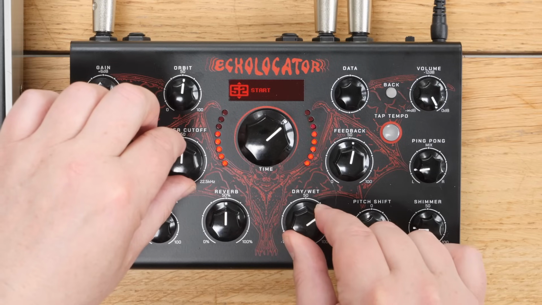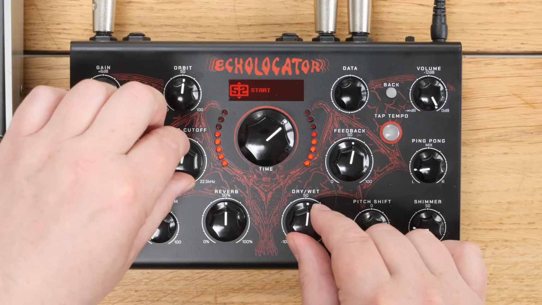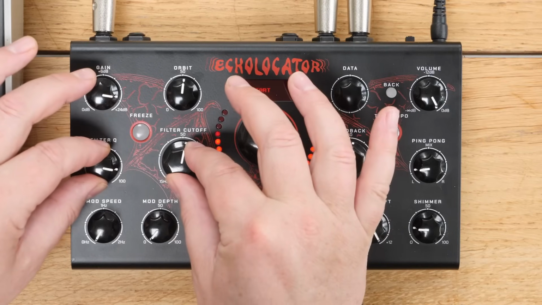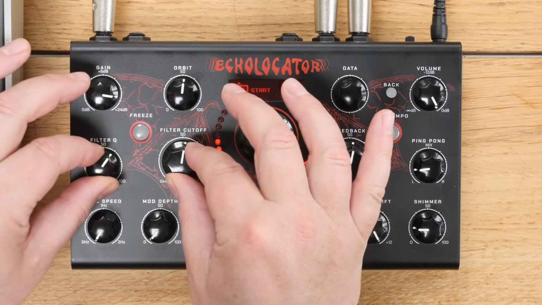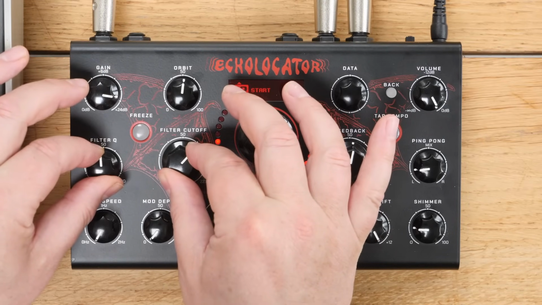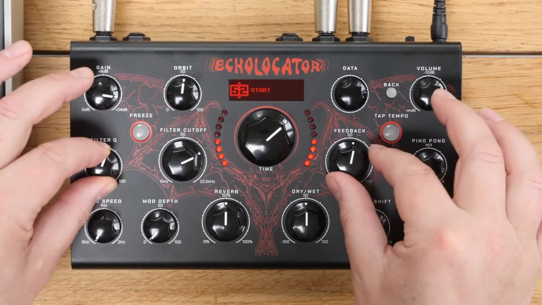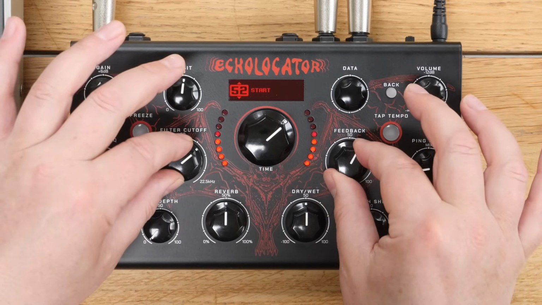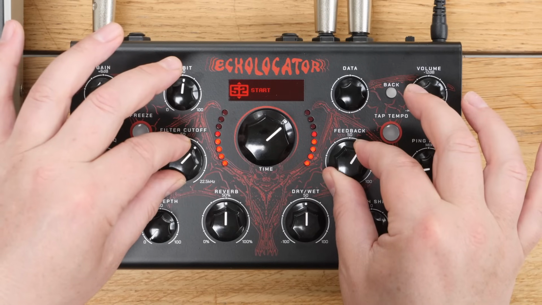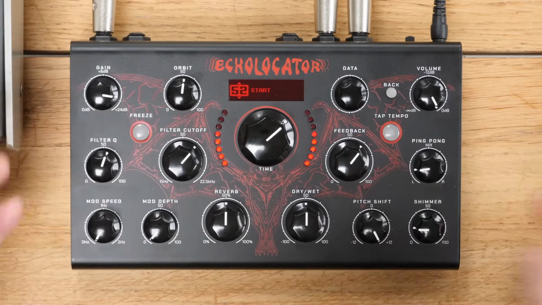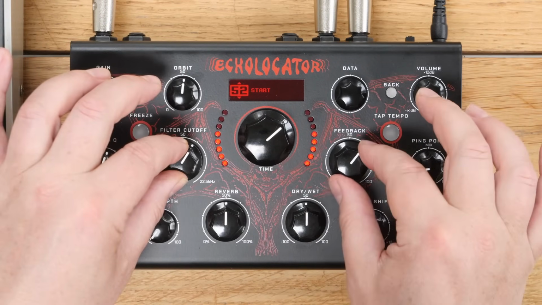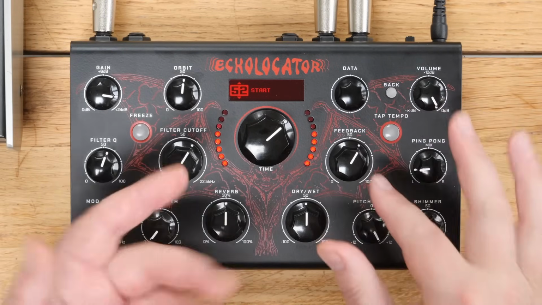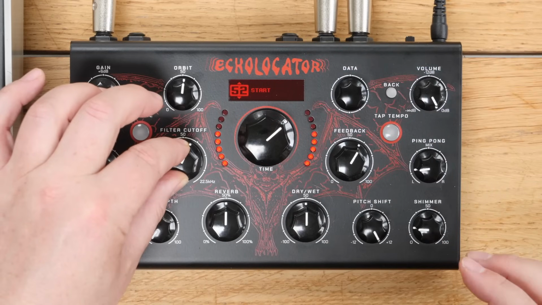Bring the dry back in. So you can sit and play with this for hours, getting all sorts of beautiful tones. When we play with the feedback as well, it's increased the feedback. We can stop that going out of control. Just hold it there for ages. It's really, really fine control of everything. I think that's why it's called Echolocator, isn't it?